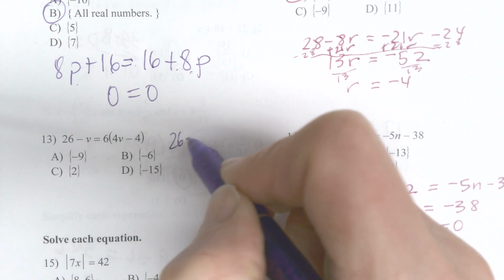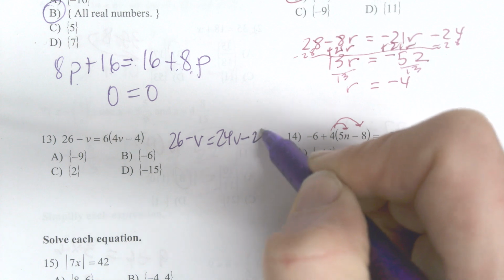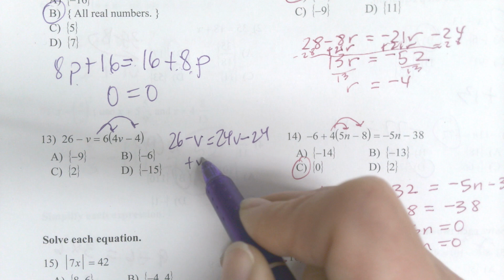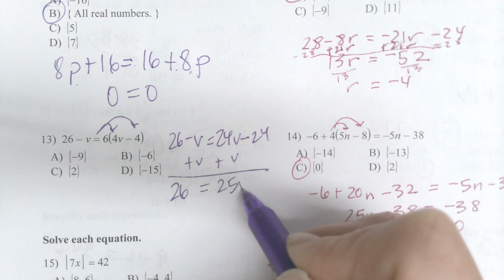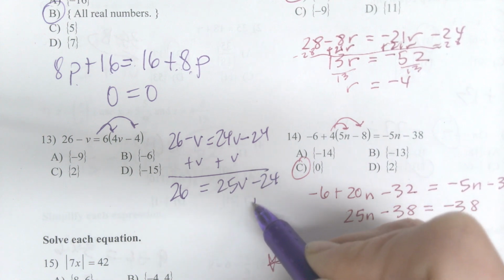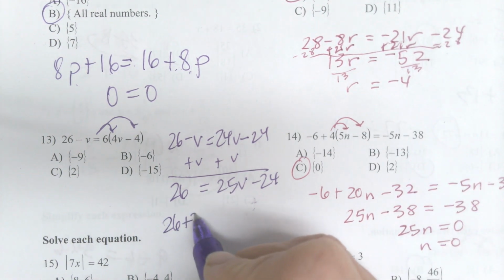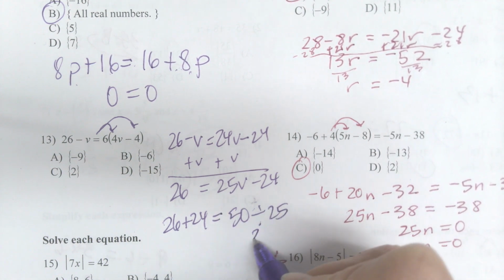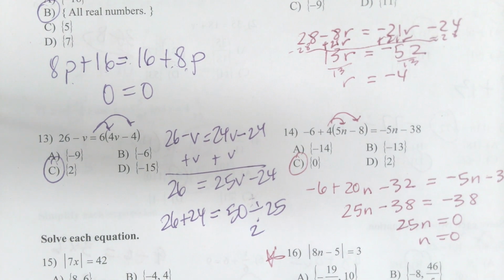Now this one is 26 minus v equals 24v minus 24. Distribute. I'm going to add the v on both sides, so 26 equals 25v minus 24. Then I can start solving just like normal. And so I would do 26 plus 24, that's 50, and then divide by 25, that's 2. So my final answer on that one is 2. Do your work however you need to do your work.